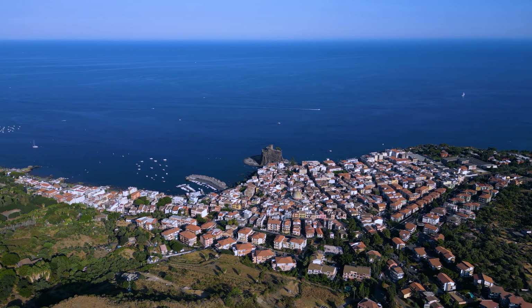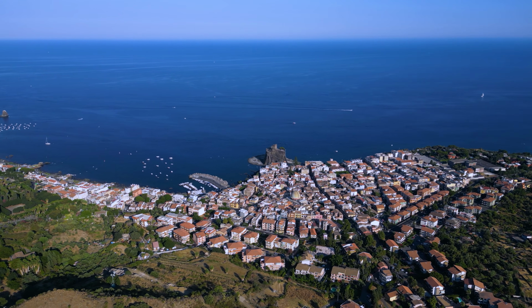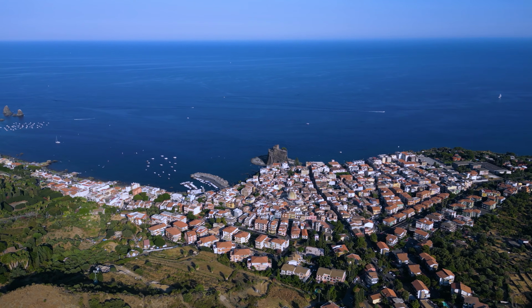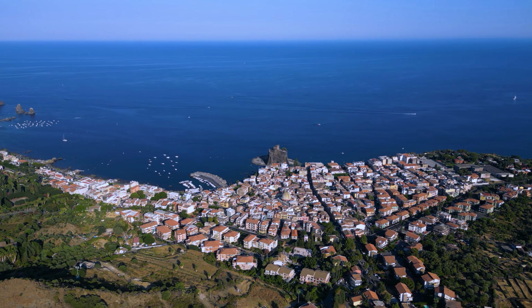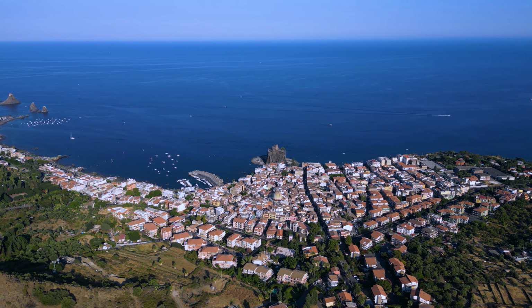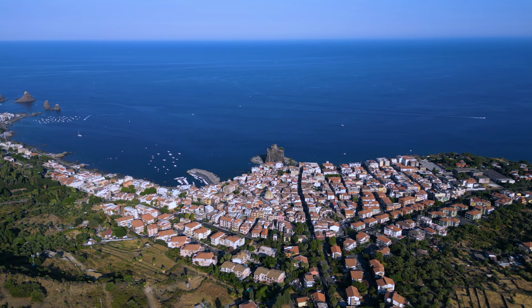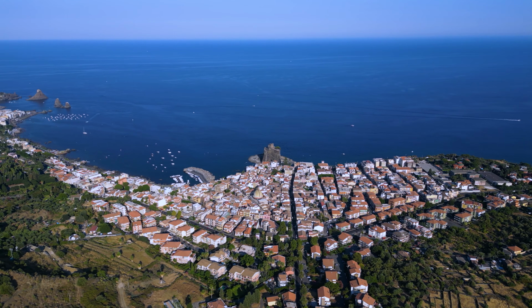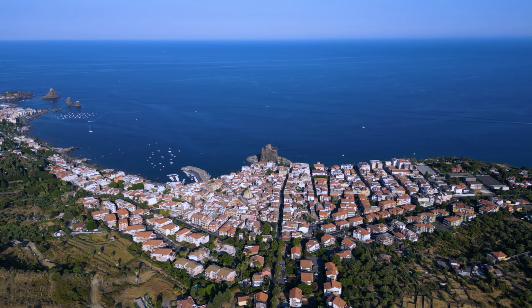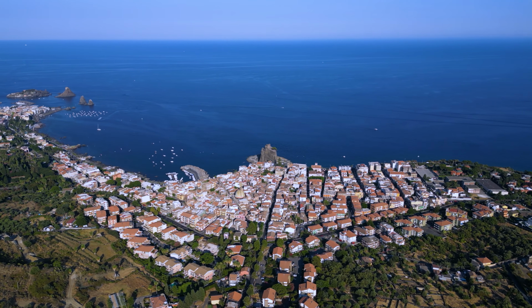Let's now introduce Point of Interest, starting with a view of the same village, with the camera locked on the Norman castle. The aircraft will rotate counterclockwise, progressively revealing the other bays and villages, adding an element of surprise.